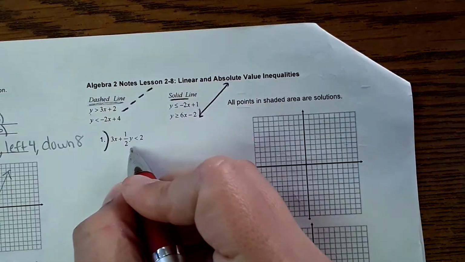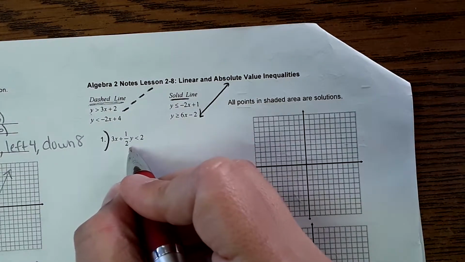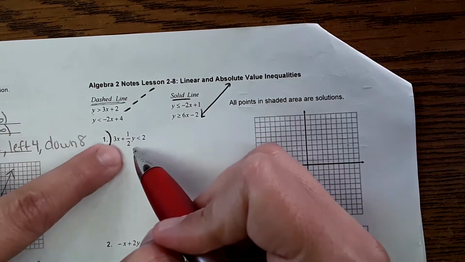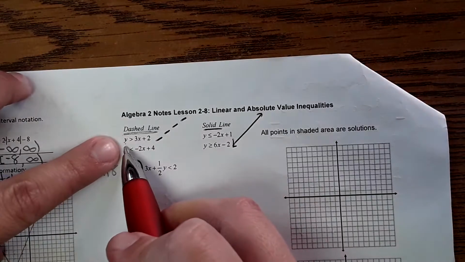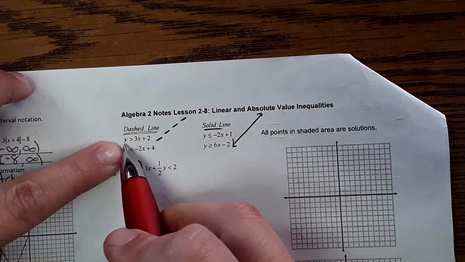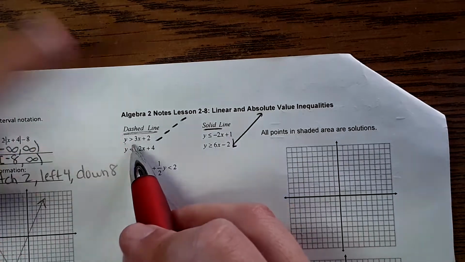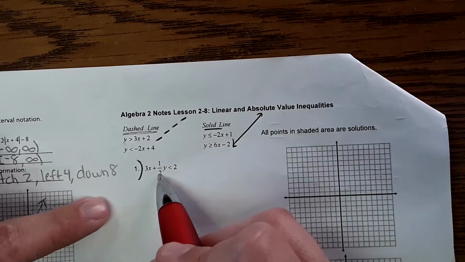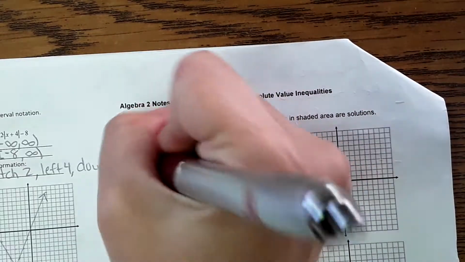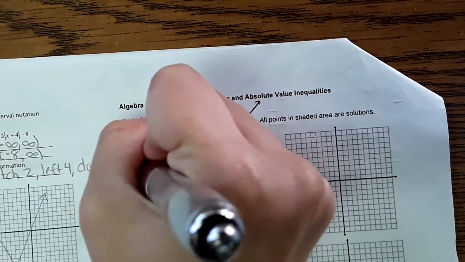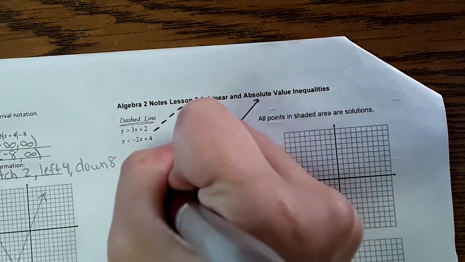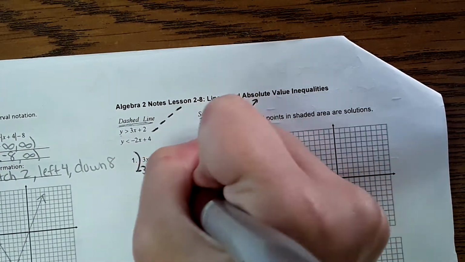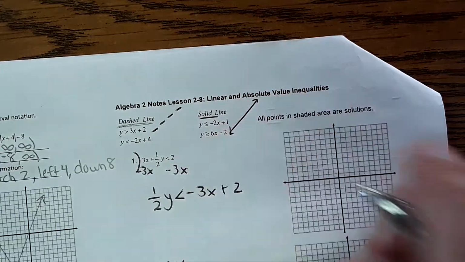Then number 1, we have an inequality here. We have to rearrange it so we can actually graph it. It should be in a y equals mx plus b format. So as you can see with these examples, we have kind of a y equals mx plus b, except with the inequality, we need to rearrange it so it's in that format. First thing I'm going to do is subtract 3x from both sides. So I get 1/2 y is less than negative 3x plus 2.